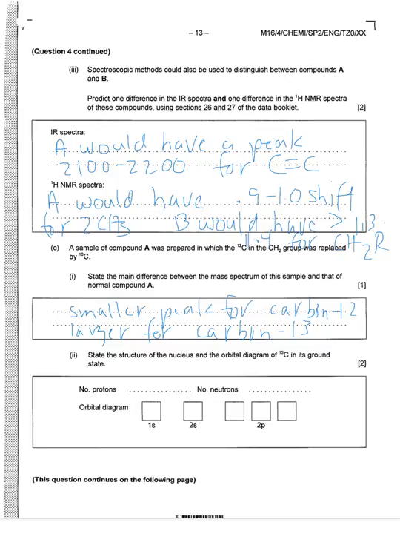And part 2, state the structure of the nucleus and the orbital diagram of carbon 13 in its ground state. So it still has 6 protons, but now it has 7 neutrons. And its orbital diagram is still going to be 2 in the 1s, 2 in the 2s, and just 2 in 2 different orbitals of the 2p. But the only thing changing is the number of neutrons.